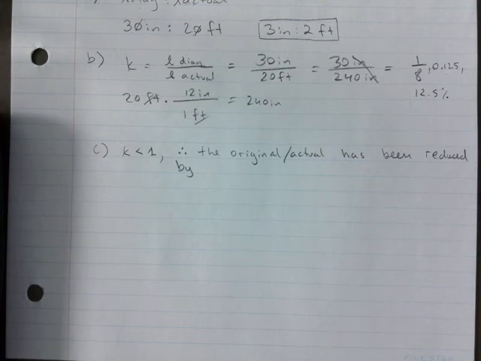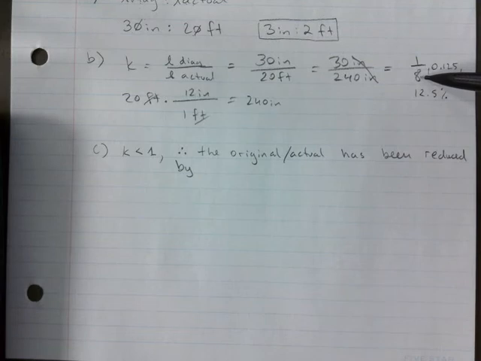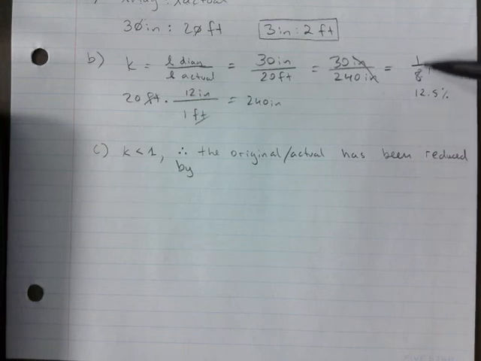It's actually by a factor of 8. It has been reduced. It's 8 times smaller. Does that make sense? Because if the actual is 8, then right.